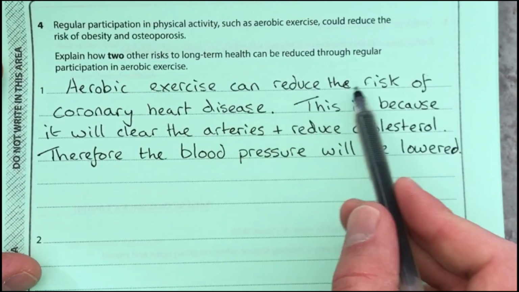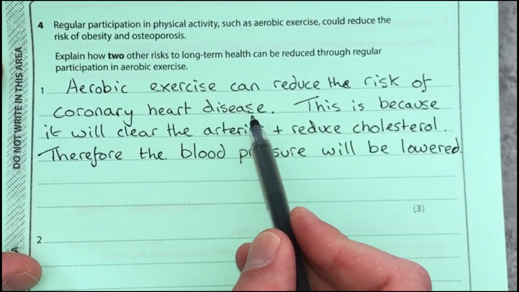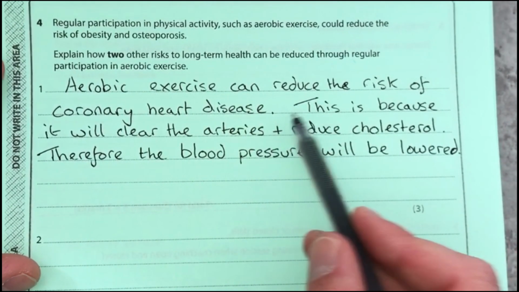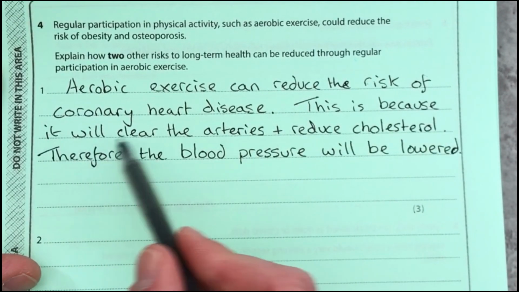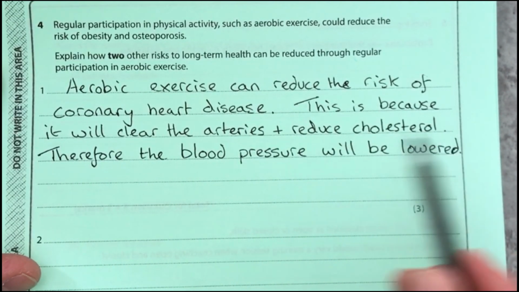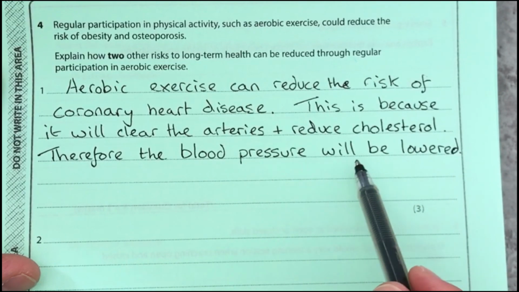Aerobic exercise can reduce the risk of coronary heart disease. That's made our point. And now the explanation. This is because it will clear the arteries and reduce cholesterol. Therefore, the blood pressure will be lowered.